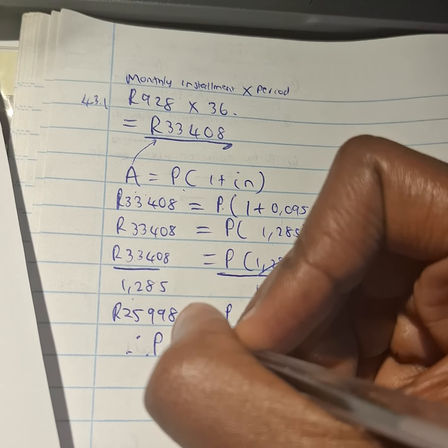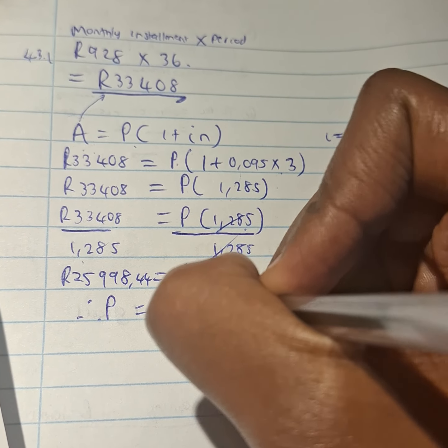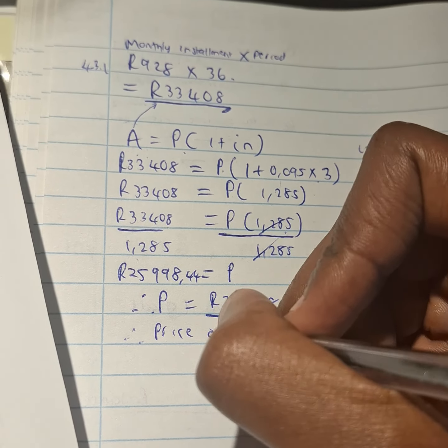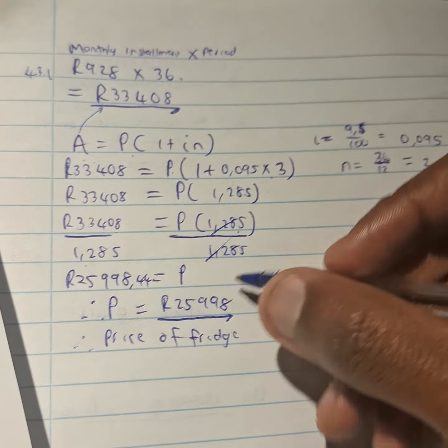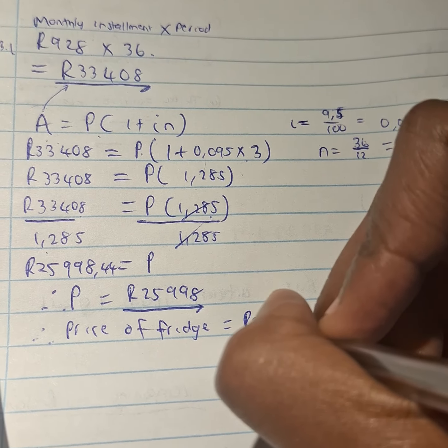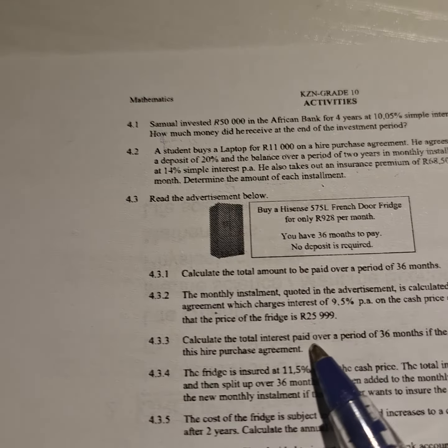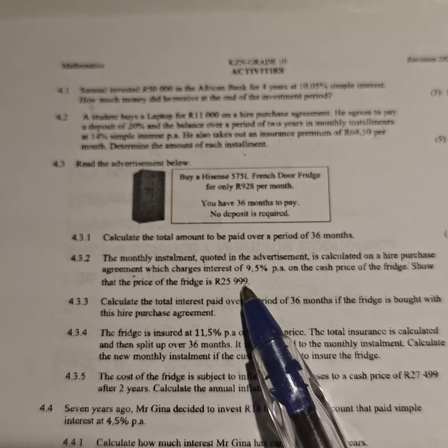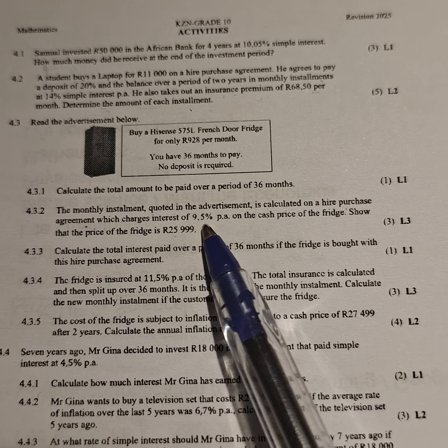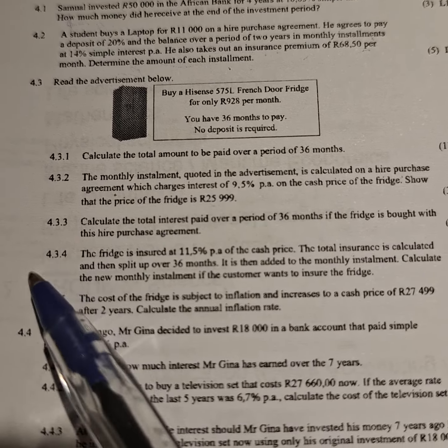So I would say, guys, that the price of the fridge, 25,998, is close enough. I'm going to be very unflinching in my conclusion: it's 25,998. I would say that value is very close to the 25,999 which they wanted me to calculate, but I'm thinking that they probably made an error here. Of course, my calculations are accurate here, so I'm not going to deviate from that.